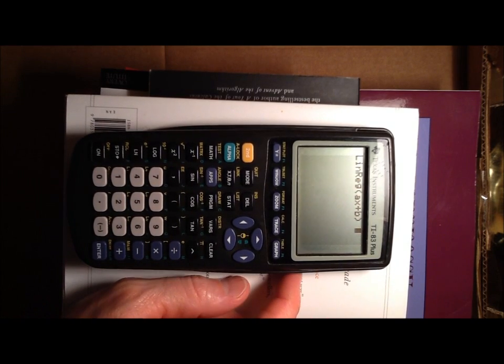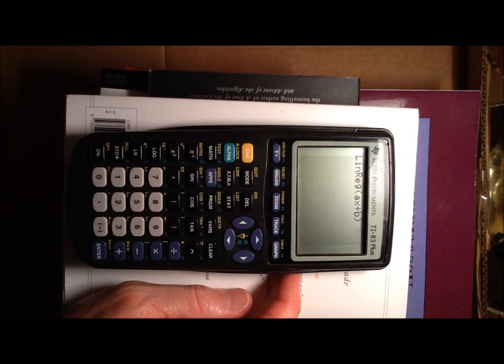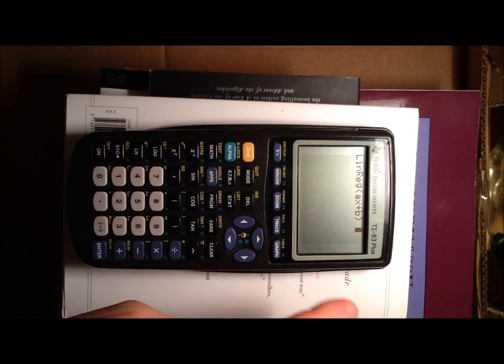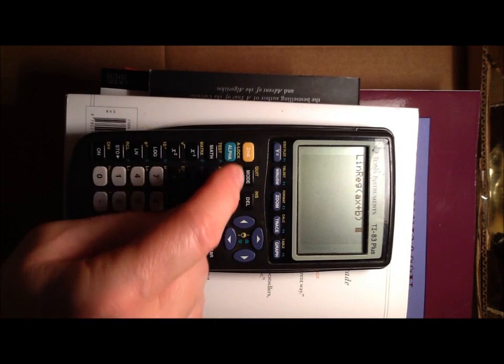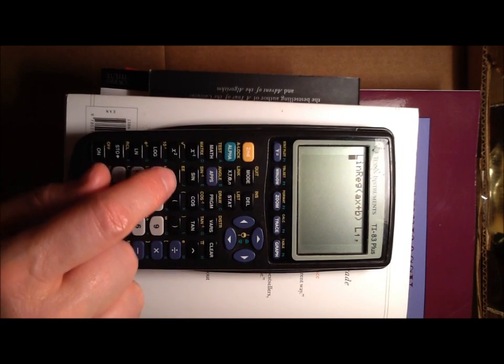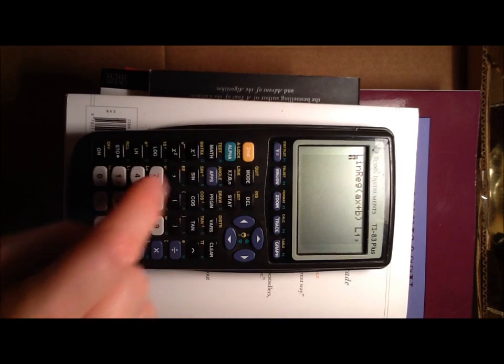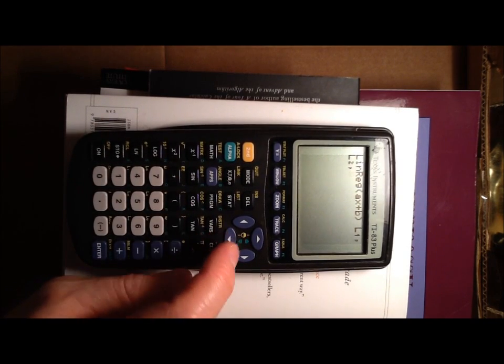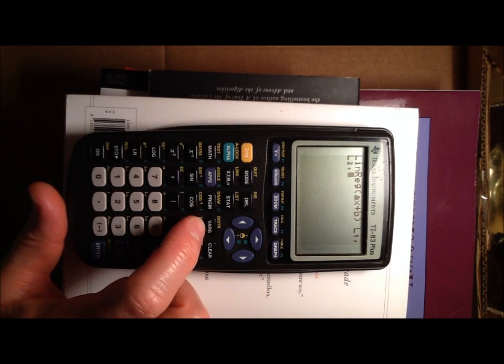Now if I just hit enter, it will use L1 and L2. But I would like to not have to enter the graph by hand, so here's what we're going to do. I'm going to go second 1 for L1, comma, there's your comma, it's right above the 7, second 2, comma, and then here's what you'll need. This is a little tricky if you haven't done it.